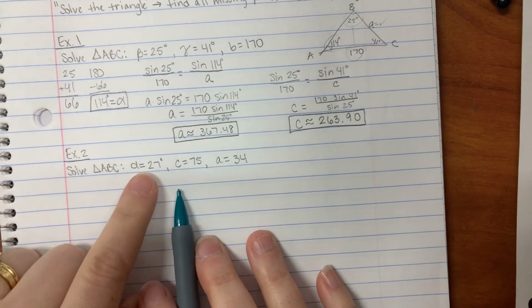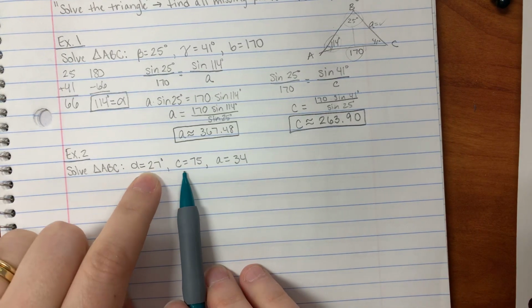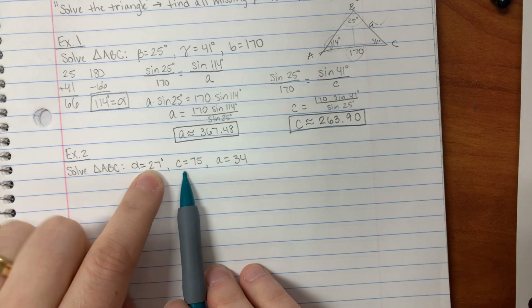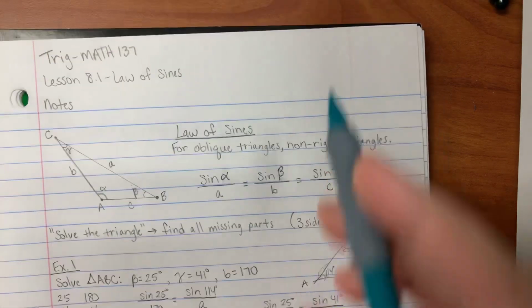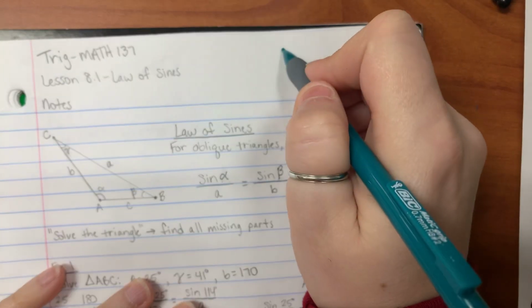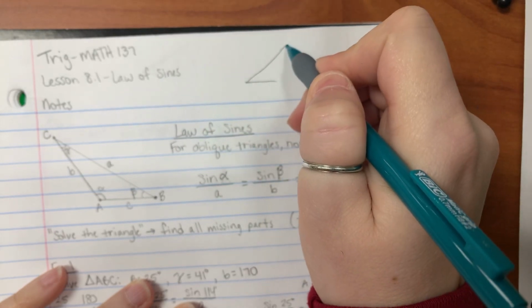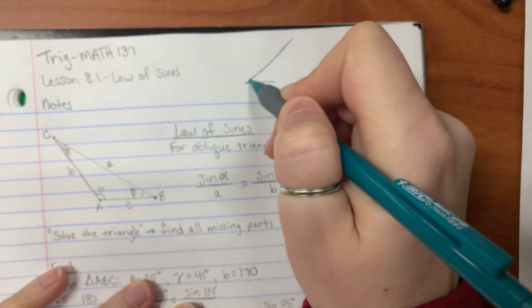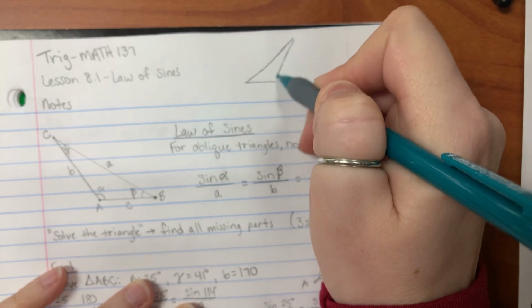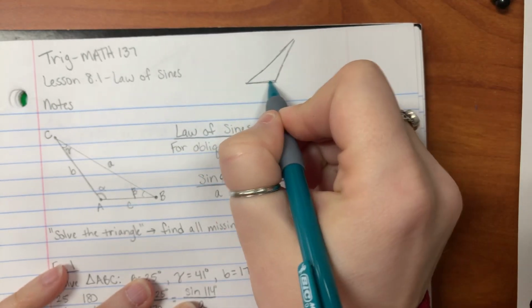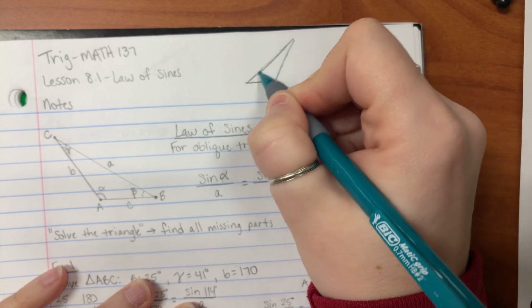Okay, this second one, this is where I start to get a little bit nervous. If they give me just one angle, I want you to think about what this looks like. So let's say I have this triangle that looks like this. This is one possible triangle that I could have, right?